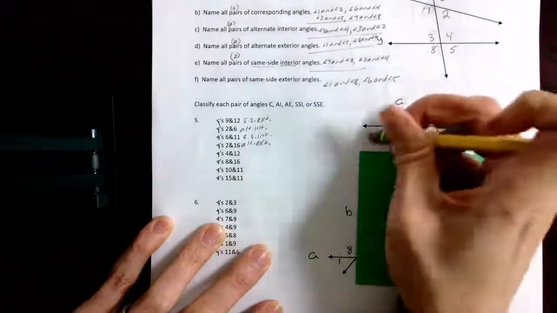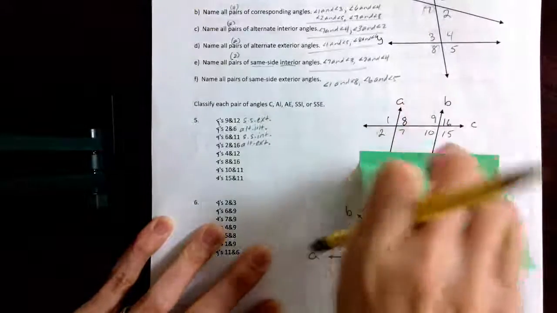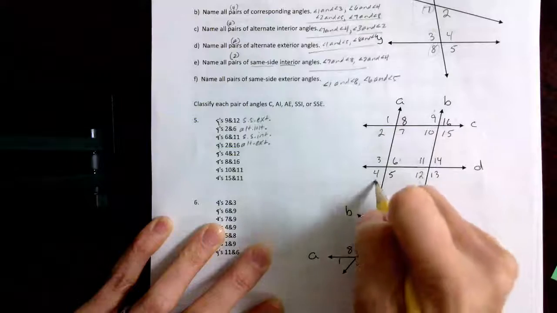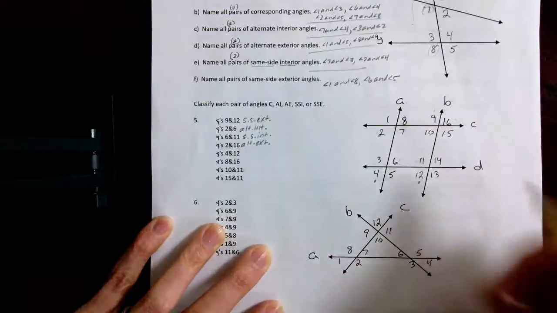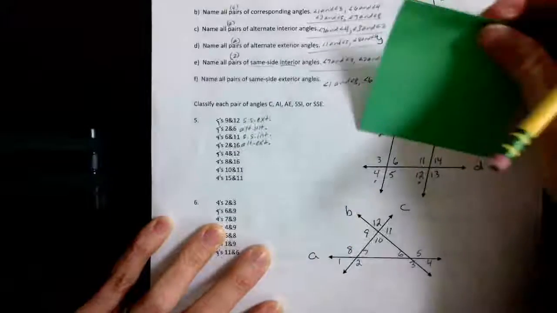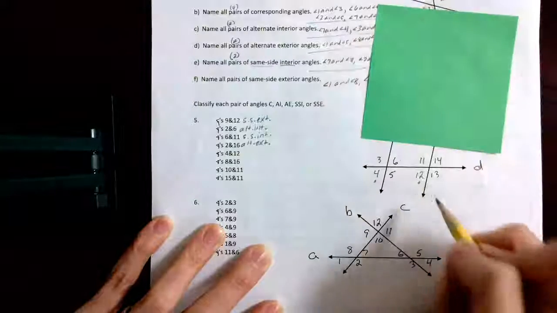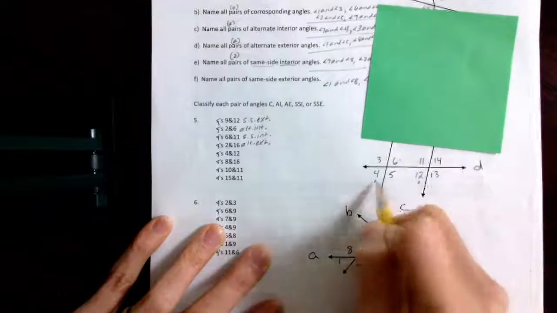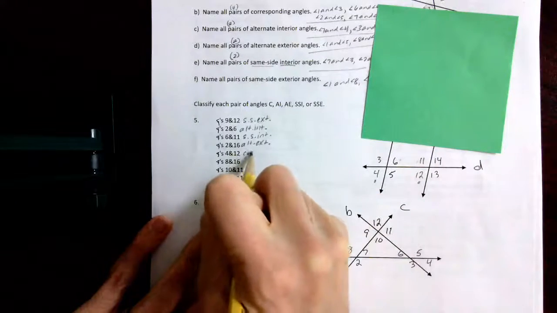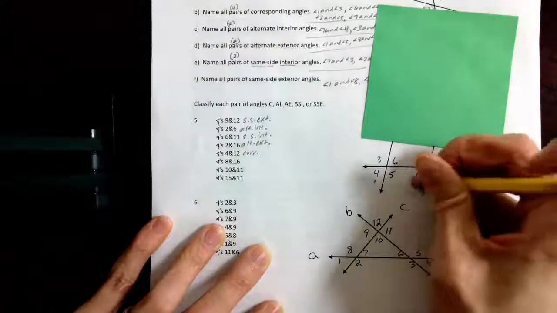Okay, next I have angle 4 and angle 12. So here's angle 4 and here's angle 12. They're both touching line D. I'm going to cover up my other line. And I'm going to say, well, it looks like I have one interior, one exterior, so that's a good sign that they will be corresponding angles.